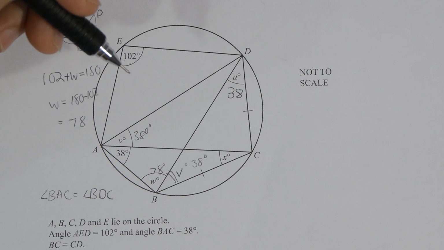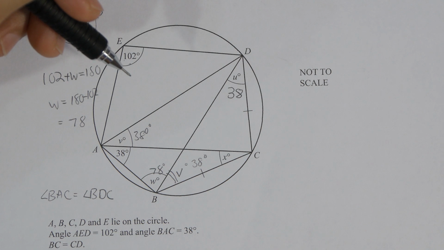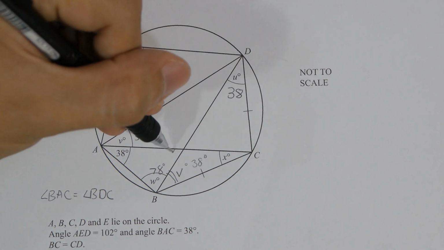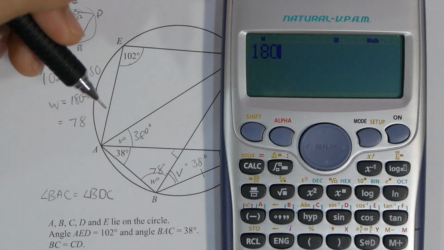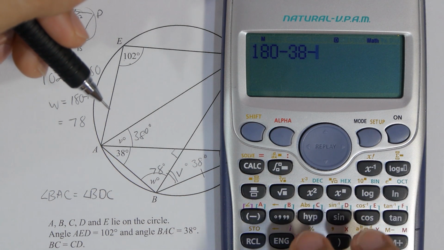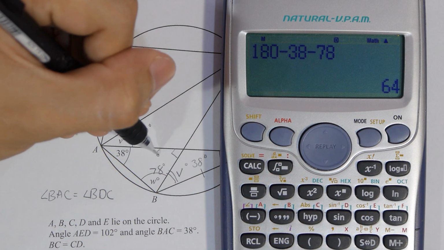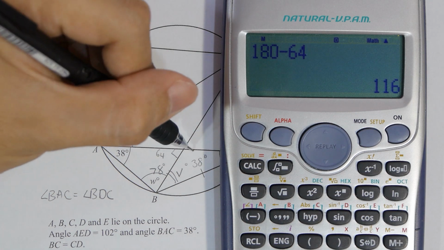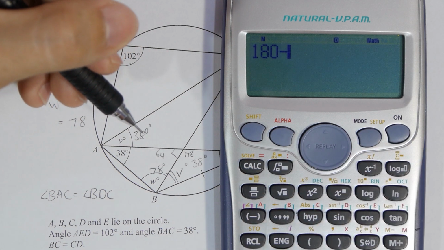For you to identify X, we will be looking at ABC, the little triangle over there. We have 38, we have 78, and we have another 38, and the final value X. So simply take 180 minus 38 minus 38 minus 78. Then you get the X value as 26.